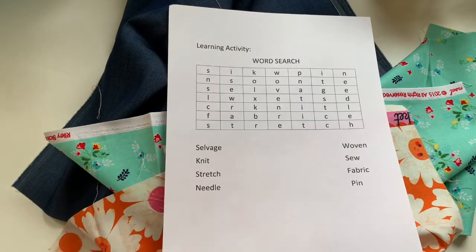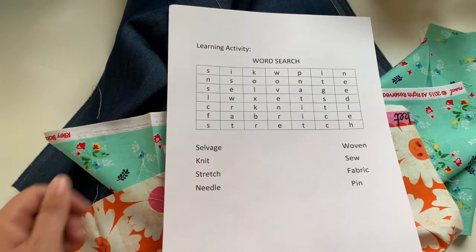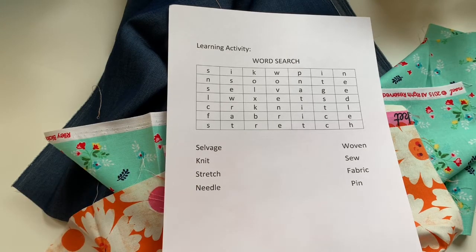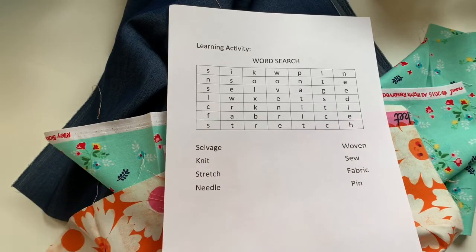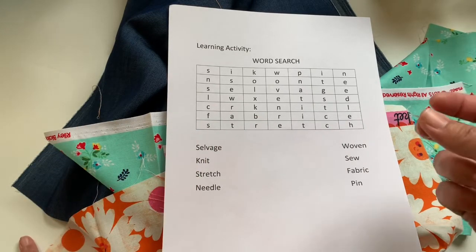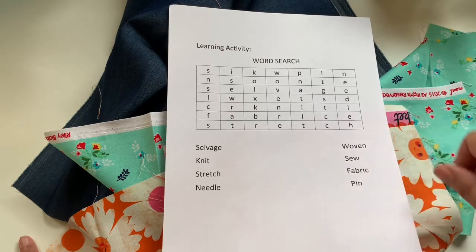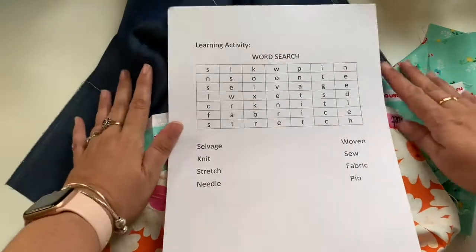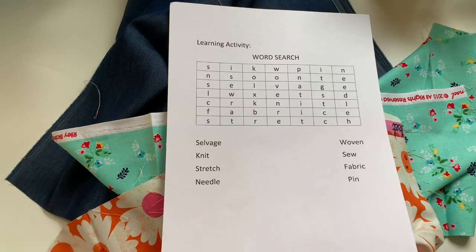Today's word was selvage. We've got knit, which remember we did some talking about knit fabrics and that knit fabrics stretch. So we've got stretch. Needles. We're practicing with our needles to tie our knots. Woven, our woven fabric. Sew, which is what we love to do. Fabric, which we are learning about. And pinning, which is something we all practice at school as well. See if you can find those words in the word search.